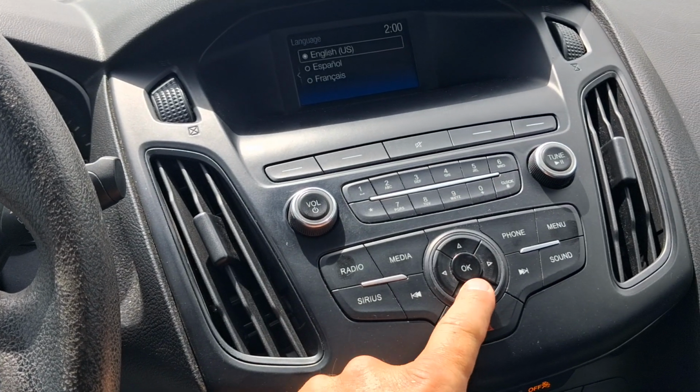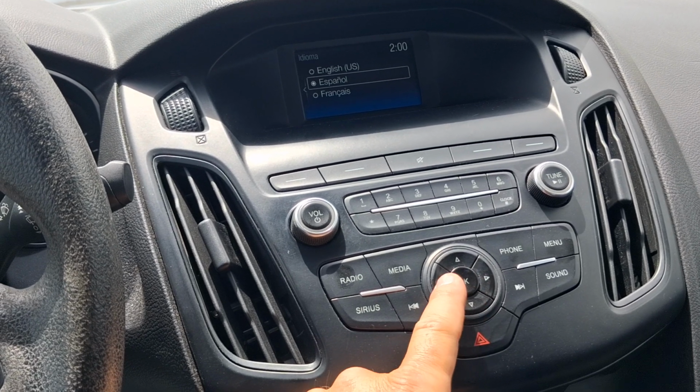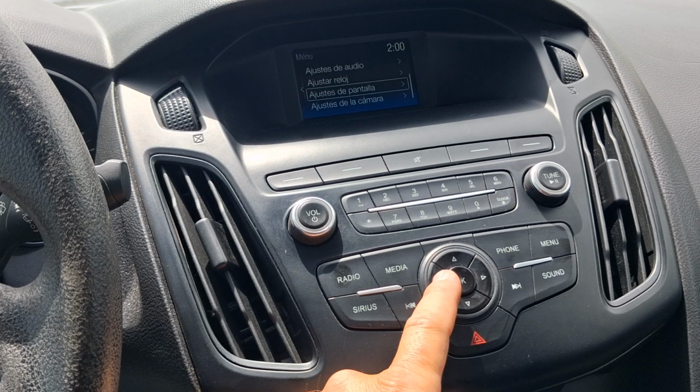So let's say I want Spanish. We'll go to Spanish, hit OK. And then it just auto saves everything to that. So we can go back and we'll see everything's in Spanish now.